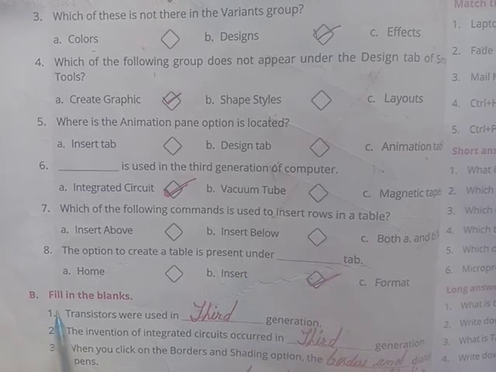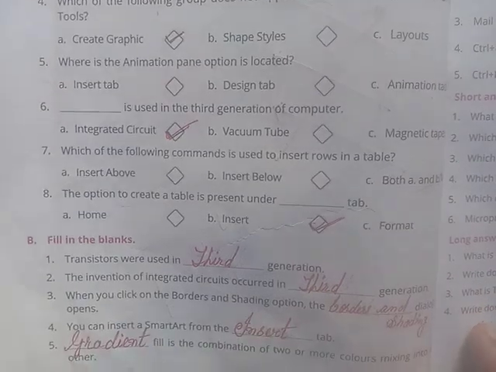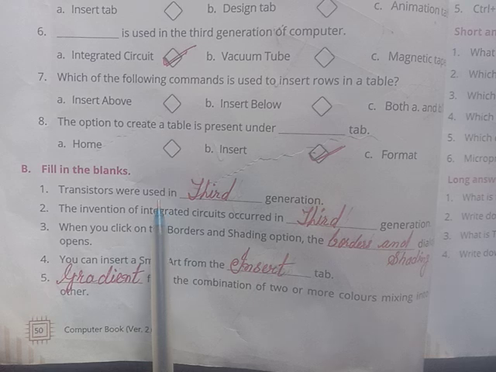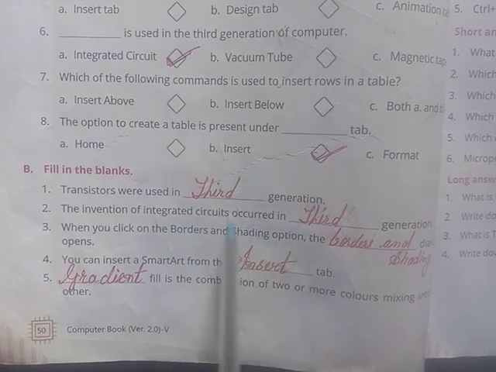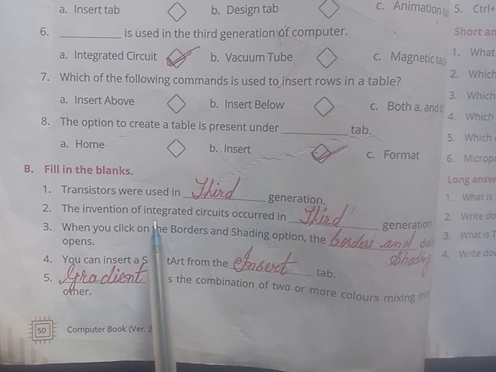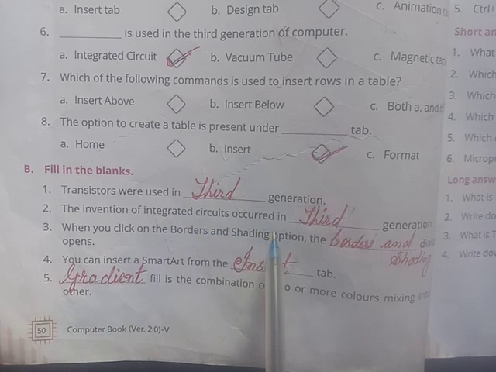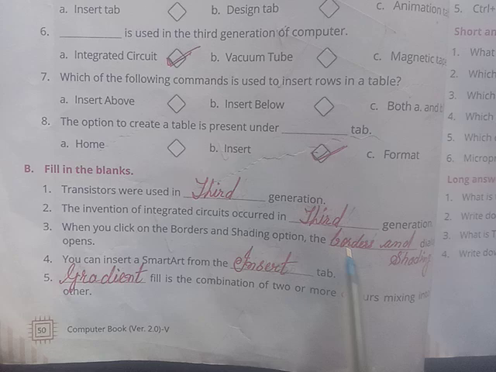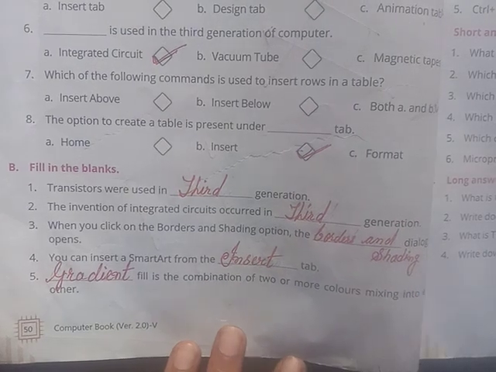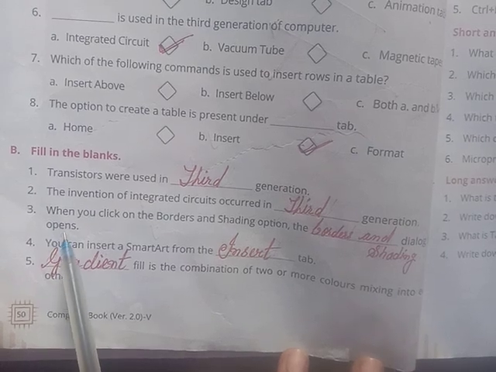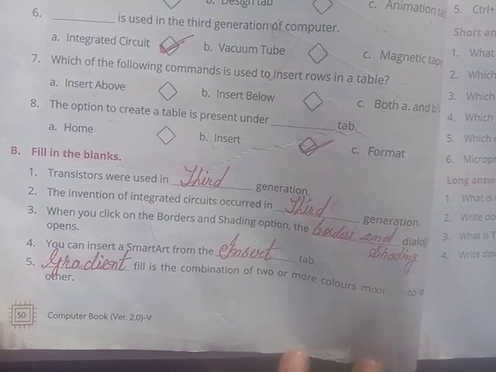Answer, insert. B. Fill in the blanks. 1. Transistors were used in third generation. 2. The invention of integrated circuit occurred in third generation. 3. When you click on the borders and shading option, the borders and shading dialog box opens.